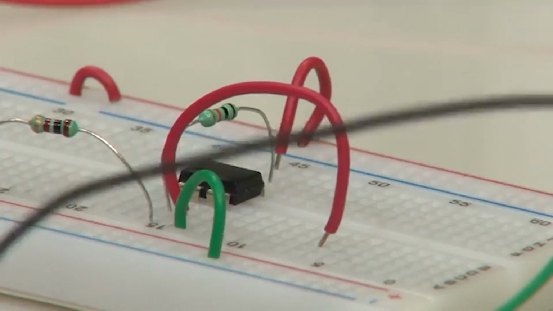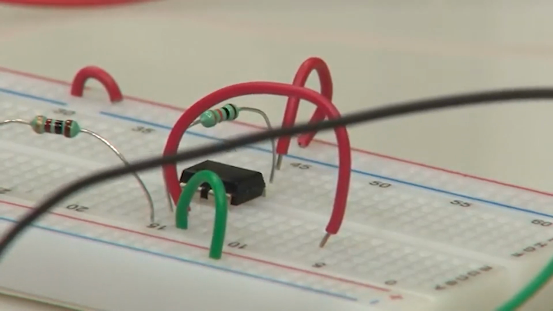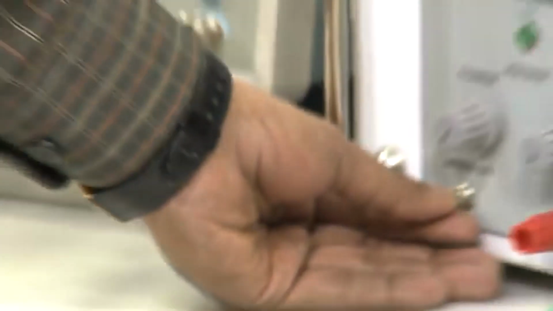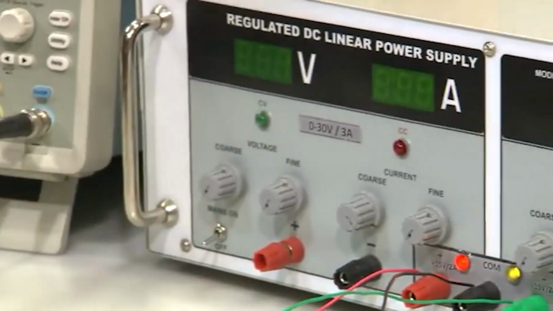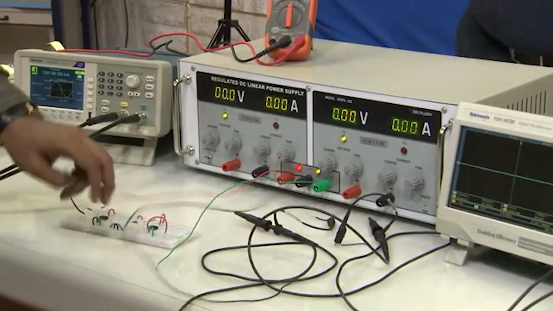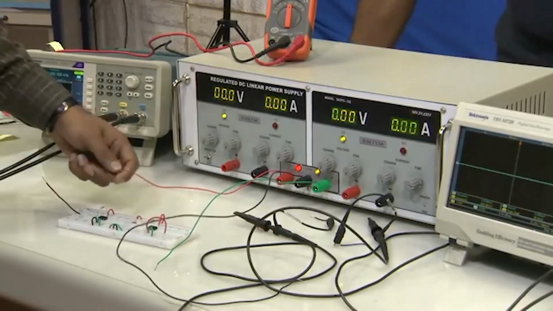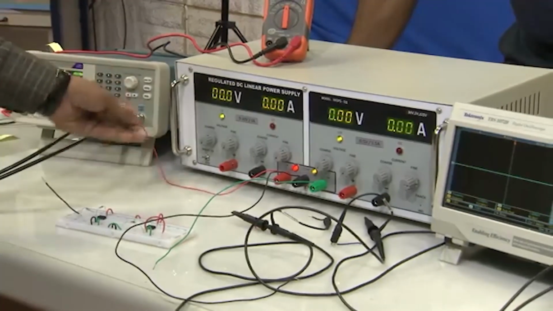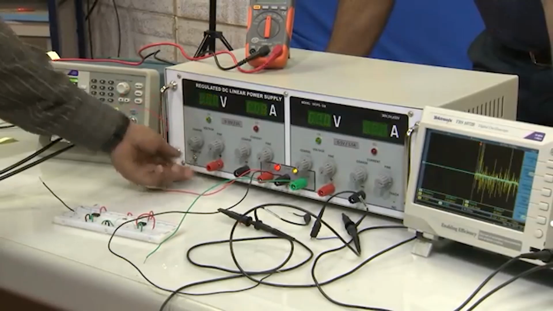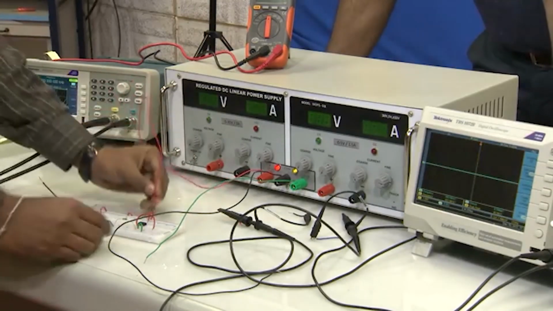So, first he will connect the bias voltage. If you see the DC supply, please switch it on, plus minus 15. He will first connect plus minus 15 to the circuit. This is the first thing that you have to do. It is already on, so we have to first switch it off. Now, you apply plus minus 15.